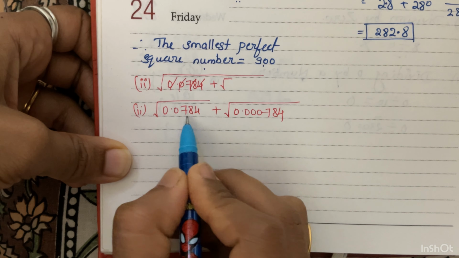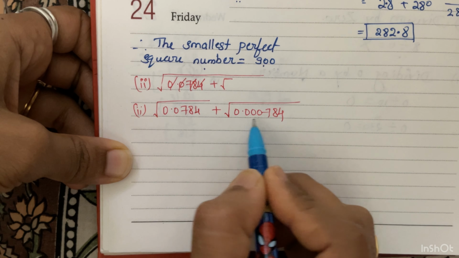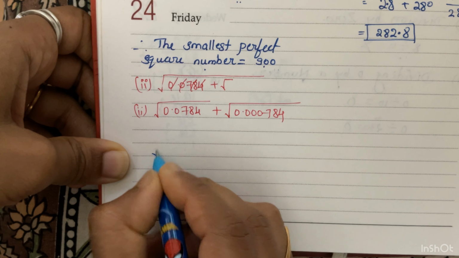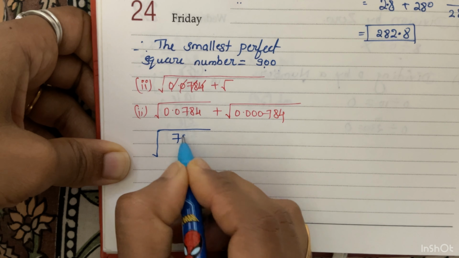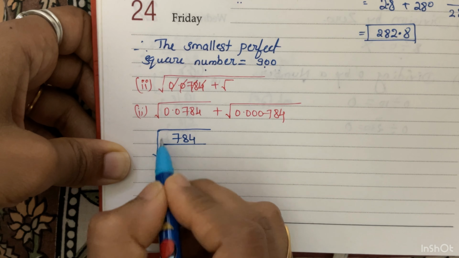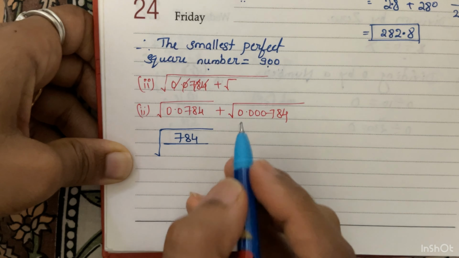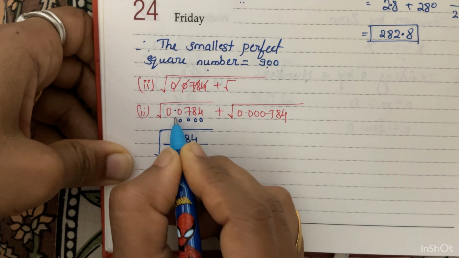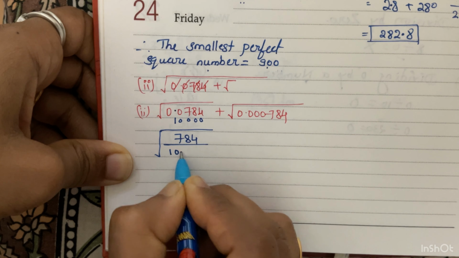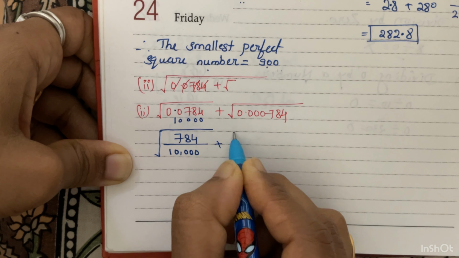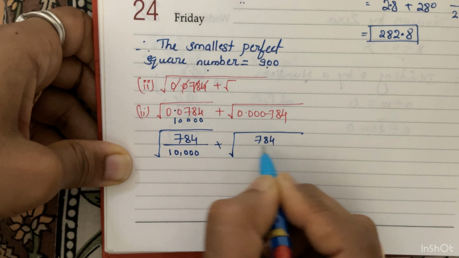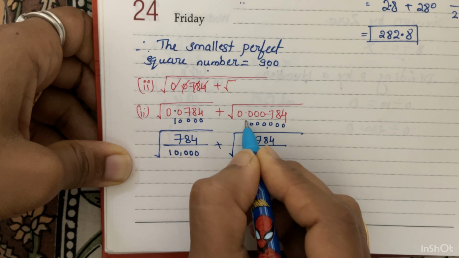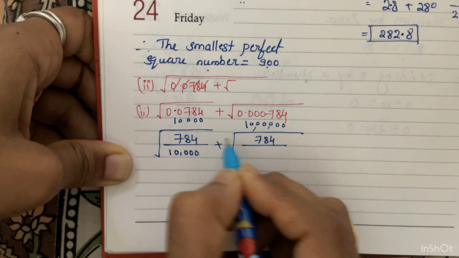Question number 2. The square root of 0.0784 plus the square root of 0.000784. Both numbers are decimals. Let me convert to a fraction first. 784, because even if you write 00, we still have the value 784 only. Now by 0, 0, 0, 0, and in the place of the point I am writing 1. So what we got in the denominator is 10,000, plus the square root of 784 by 0, 0, 0, 0, 0, 0, and here it is 1. So this time we got 10 lakh.